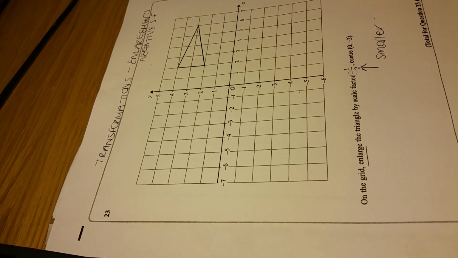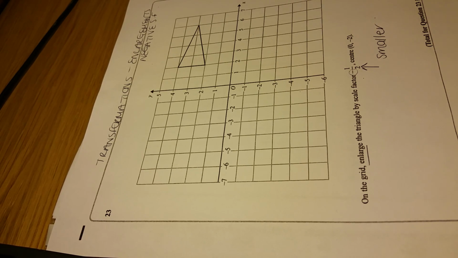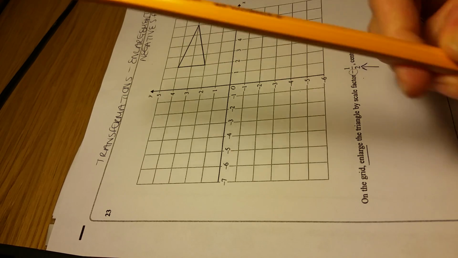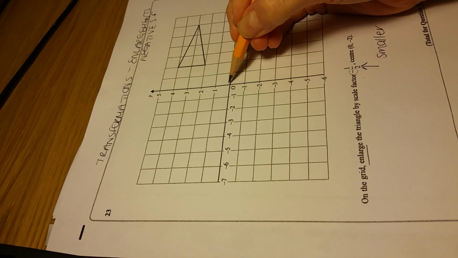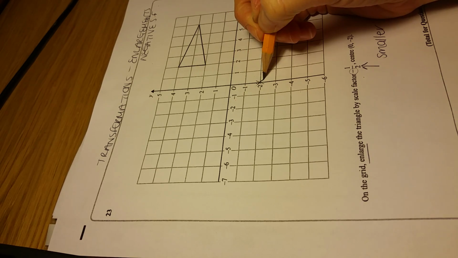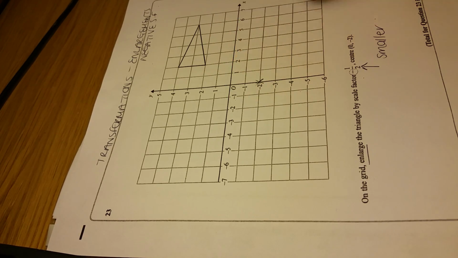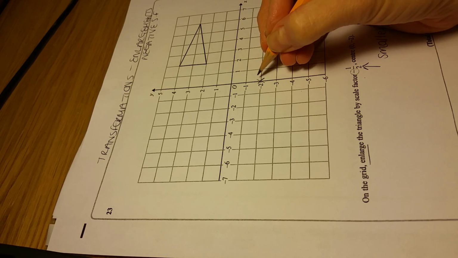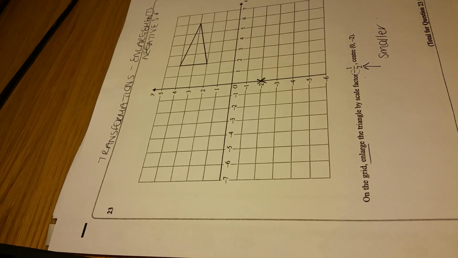So we're talking about movements. This is the important bit. Centre 0, -2. Notice the switch. So 0, -2. Now for goodness sake, do not put it in there, which is a common mistake. So there's my centre of enlargement, and that's very important.